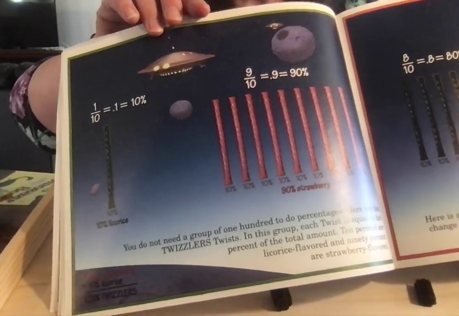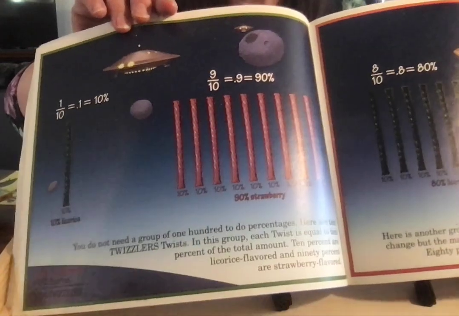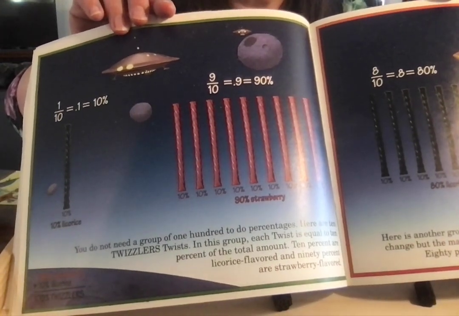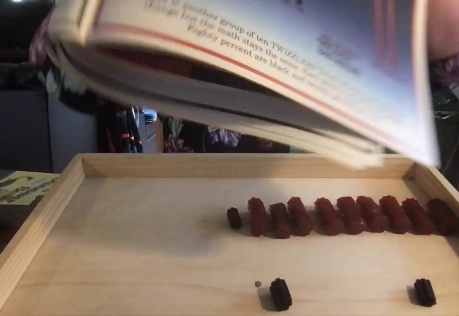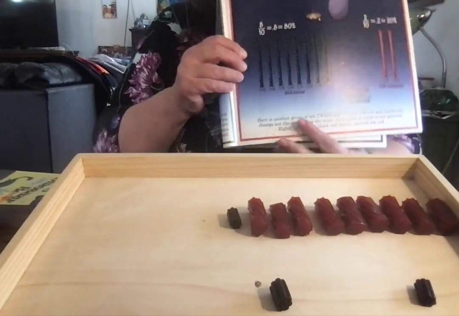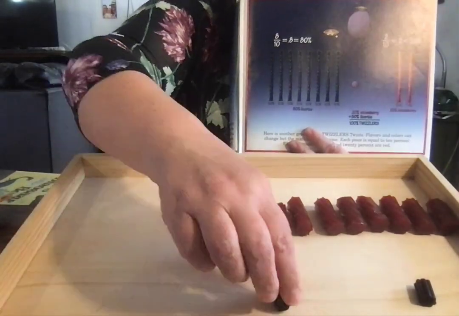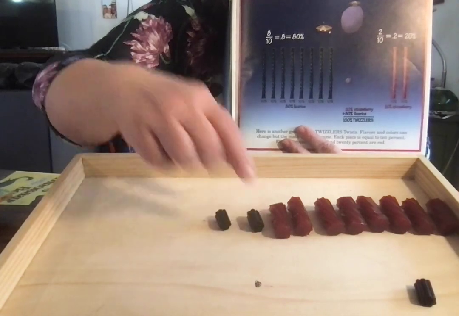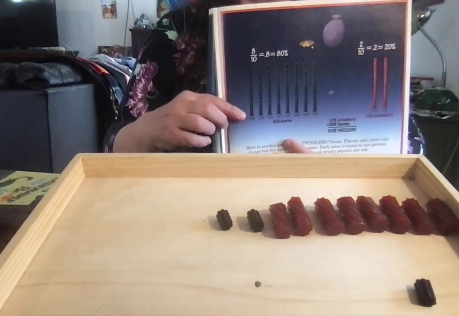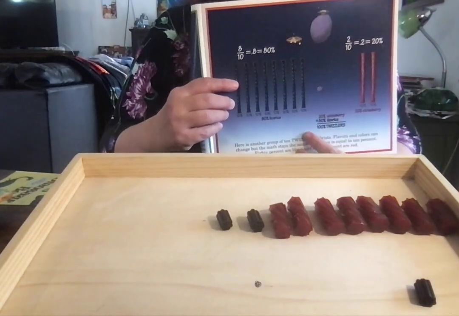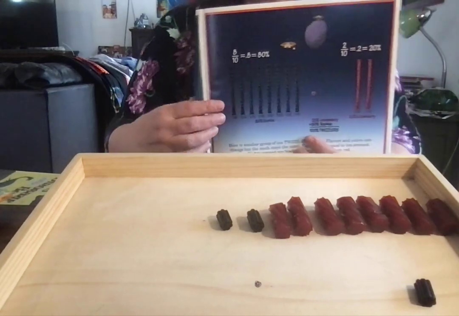1/10 is black, 9/10 are red. I can change that. Now, 2/10 are black and 8/10 are red.